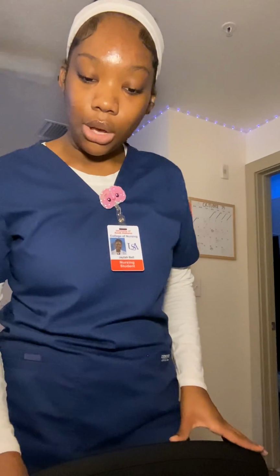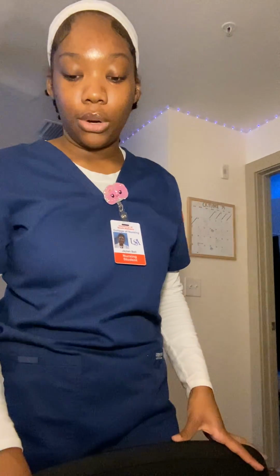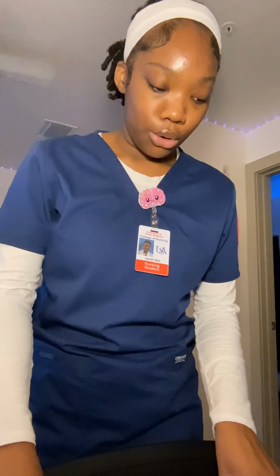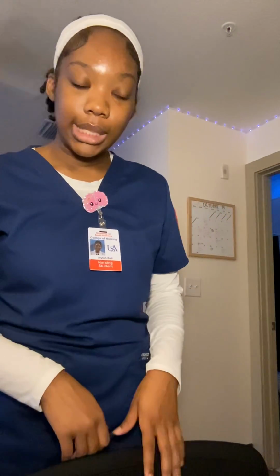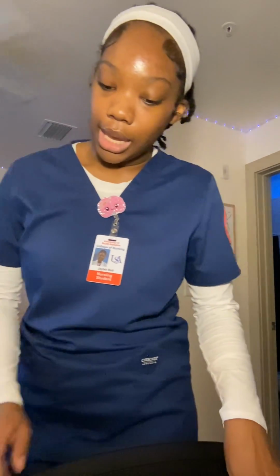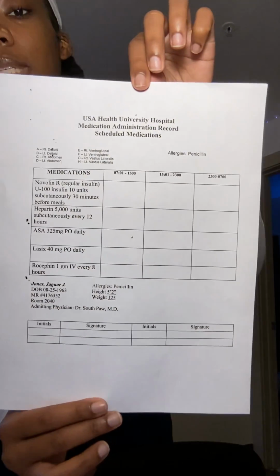For the medication, on the order form, it does say I'll be giving him Novolin R, regular insulin. Also on the MAR, Novolin R, regular insulin. It will be given 10 units subcutaneously on the order form. Also 10 units subcutaneously on the MAR. And I'll be giving this to Mr. Jones 30 minutes before meals according to his order form, and also 30 minutes before meals on his MAR. Now that those match up, I'm just going to go ahead and put the order form to the side, and we're just going to focus on my patient's MAR for the rest of the checkoff. Now I'll just do hand hygiene.